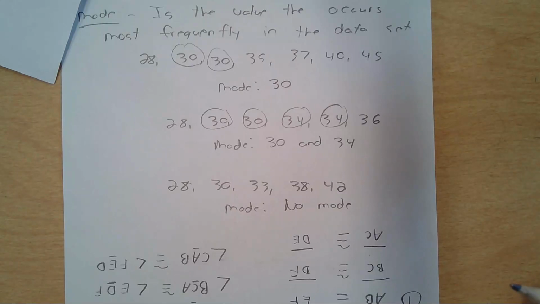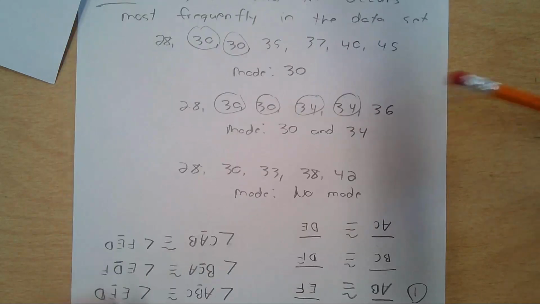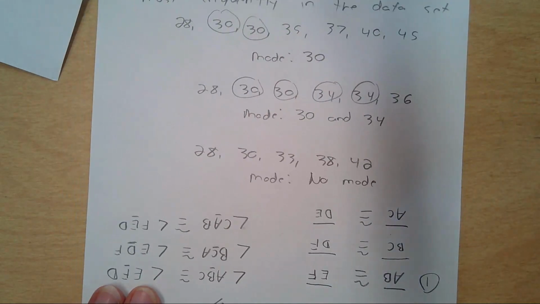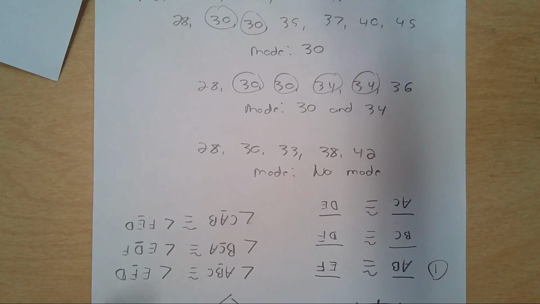I mean, let's be realistic here. In 6th grade, we're not going to have like 8 modes or something like this. Don't get too bent out of shape about this. Possibly could be 2 at most. Possibly could be 0 though. So again, you're not going to deal with crazy long data sets here. Plus, we're doing it by hand. But I'm just saying the mode could be one, could be more than one, or it could be none.